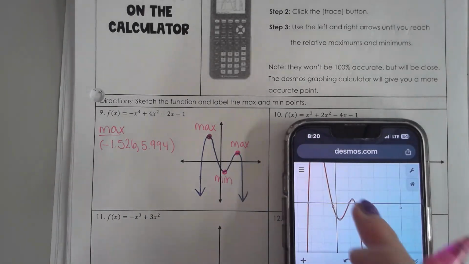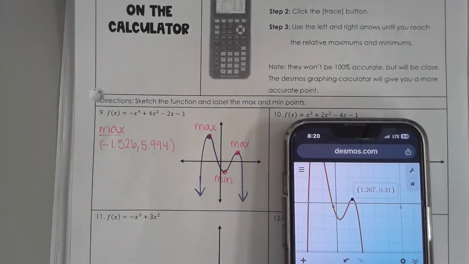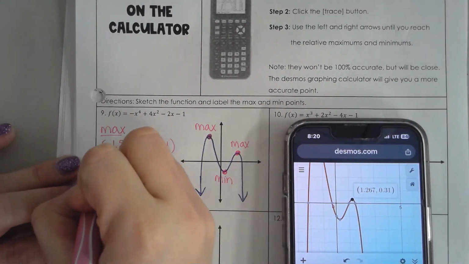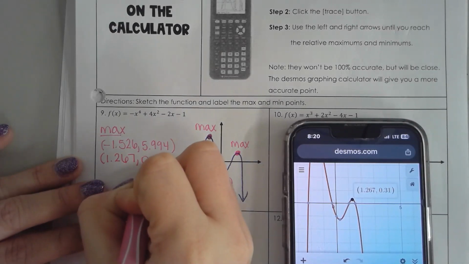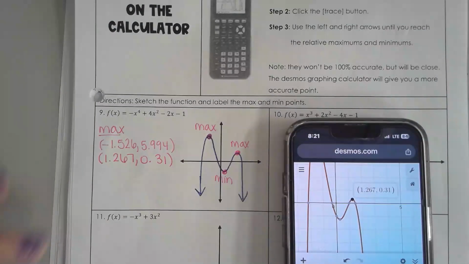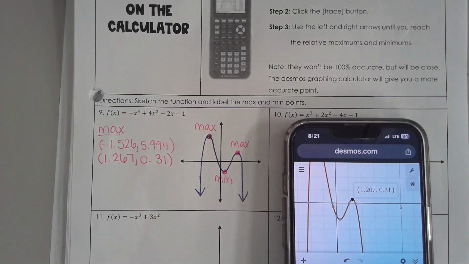And then the other maximum is the point 1.267, 0.31. So easy to find those.